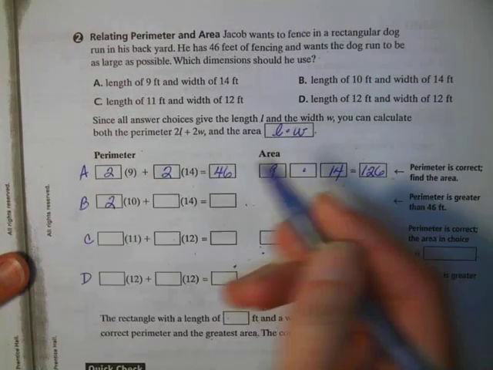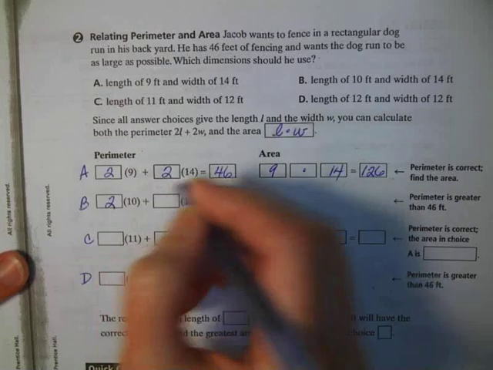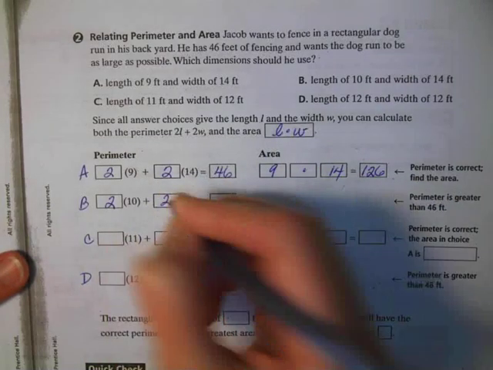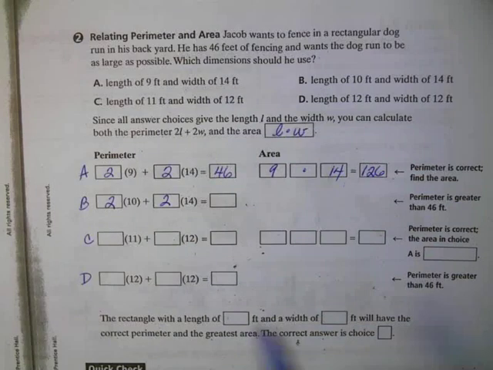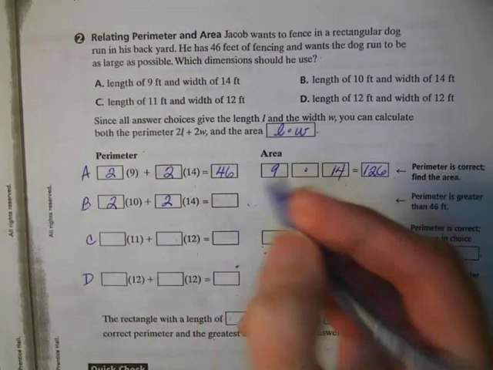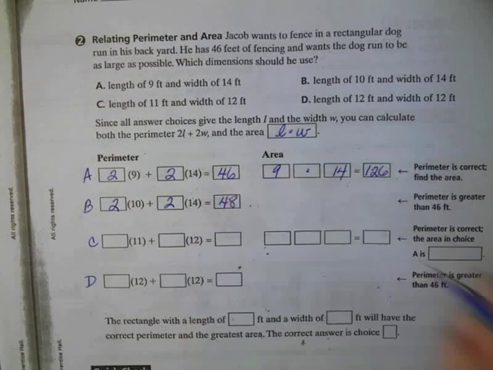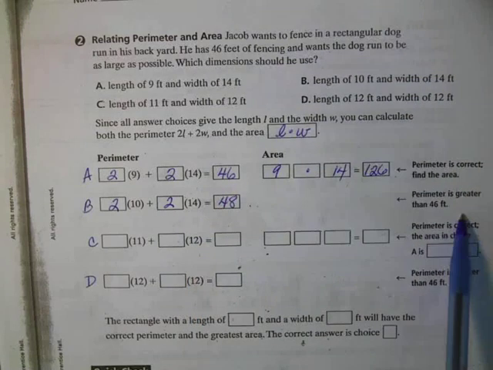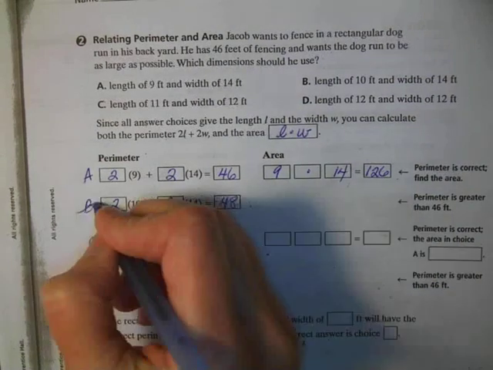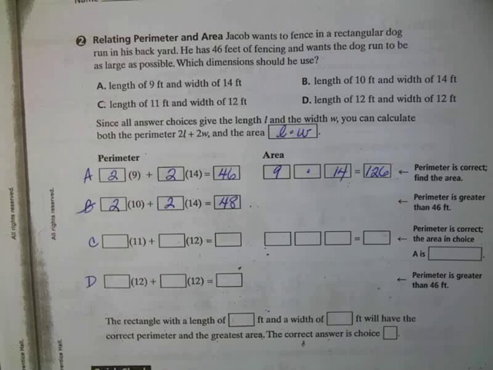Let's look at B. B has length of 10, width of 14, so 2 times 10 plus 2 times 14 is 20 plus 28, that's 48. The perimeter is greater than 46 feet, so that's not going to be one of our choices. We've eliminated that choice.